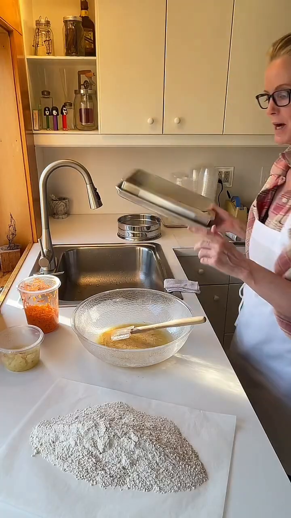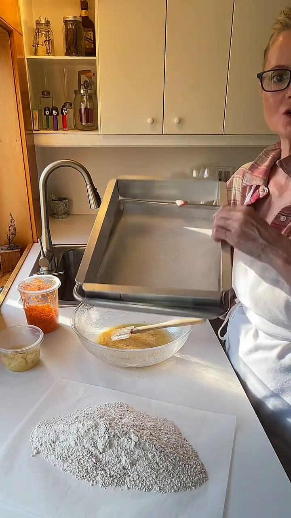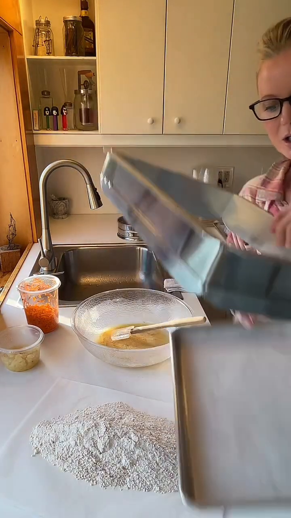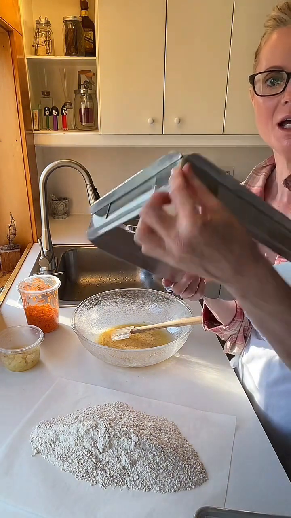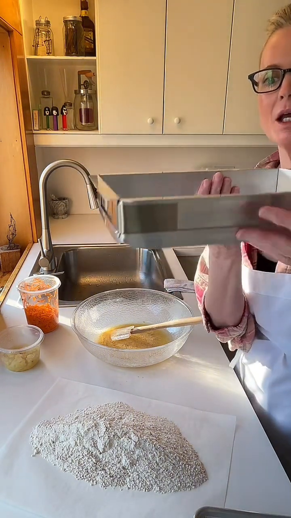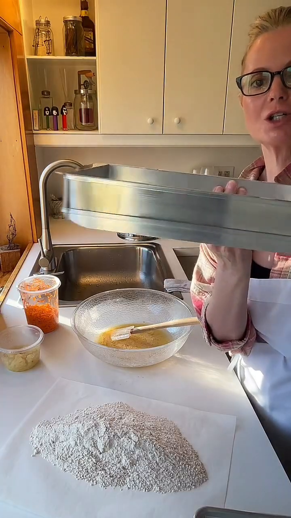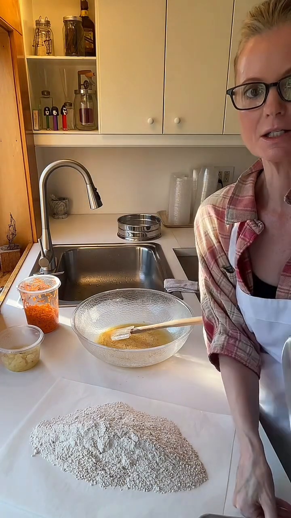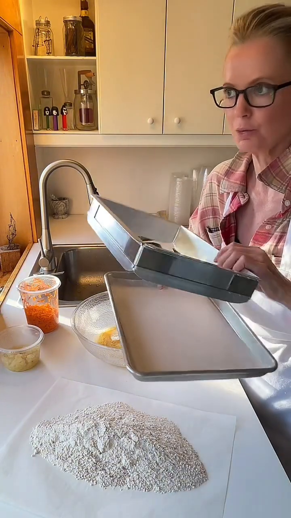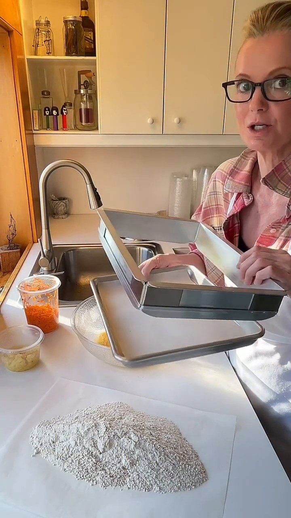So here is my adorable little quarter sheet tray, and this is what they call a cake frame. You can get these from Crown Cookware, and this is sturdy, and it's welded, and I love it. Even though it has these little corners that allow some of the batter to go through, it's not enough that this doesn't work.